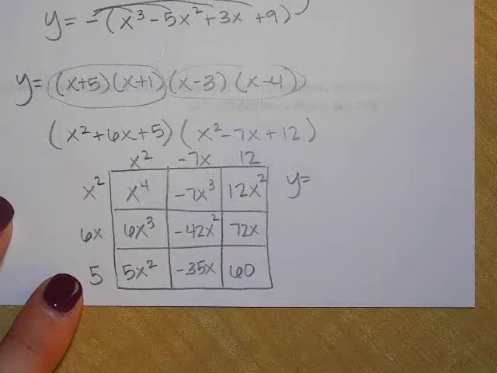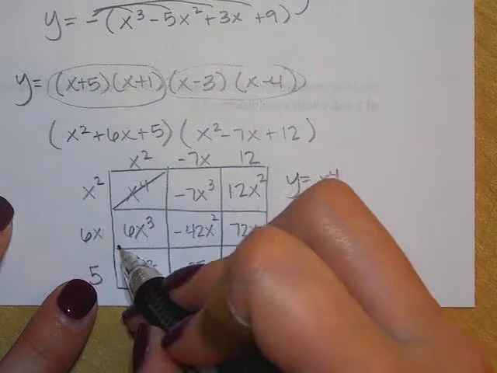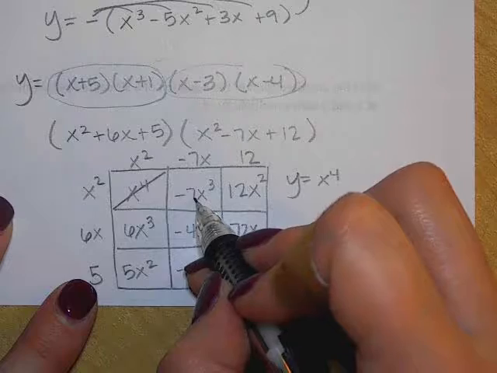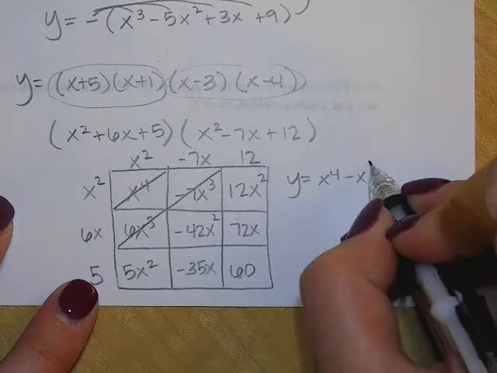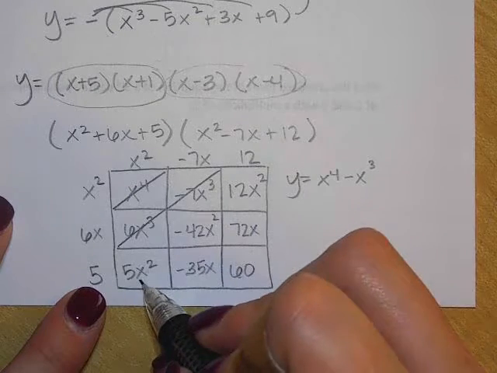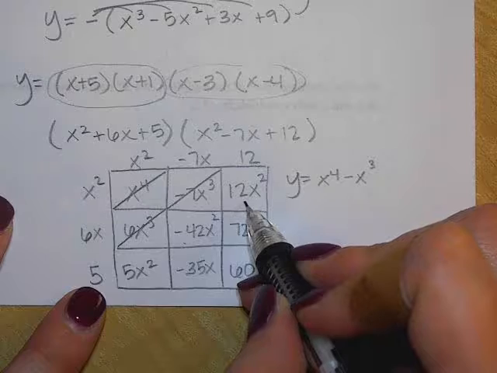So what do we put first? x to the 4th. Then we have 6x to the 3rd and negative 7x to the 3rd. So minus x to the 3rd. Then we have 5x squared, negative 42x squared, positive 12x squared.